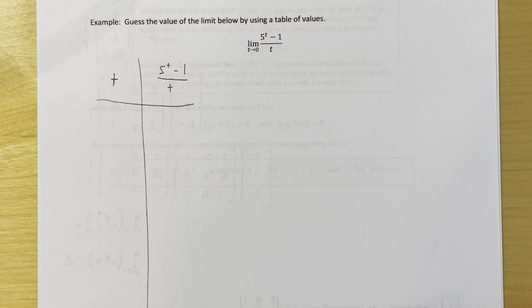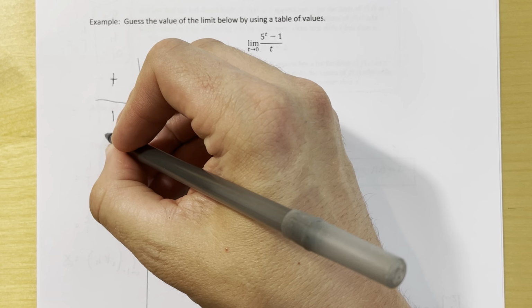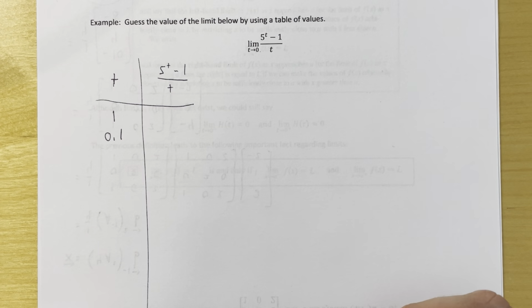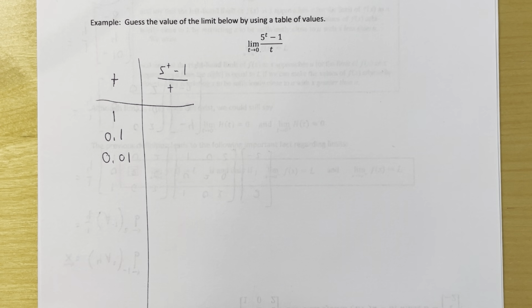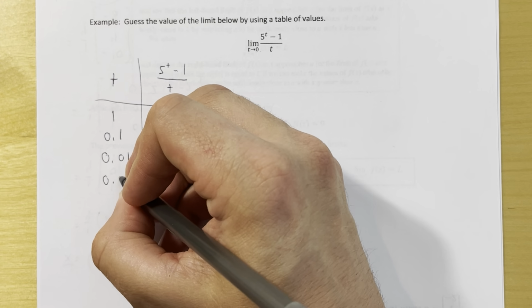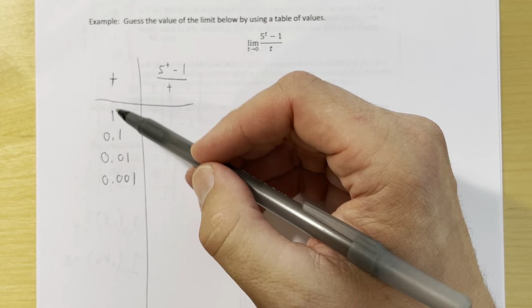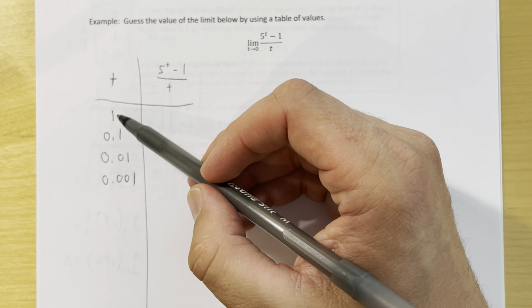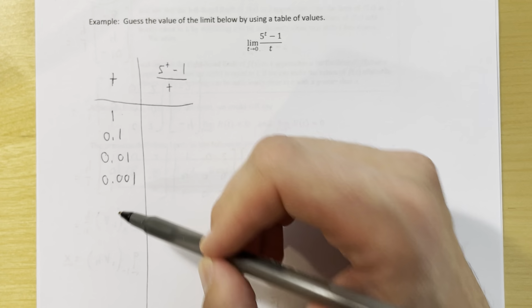So, for example, I could approach 0 using positive numbers. Say I start with 1. Then maybe I could plug in 0.1. That's a little closer to 0. Maybe 0.01 next. That's even closer to 0. 0.001. That's even closer to 0. So these numbers are approaching 0 from the positive side as I move down this list.